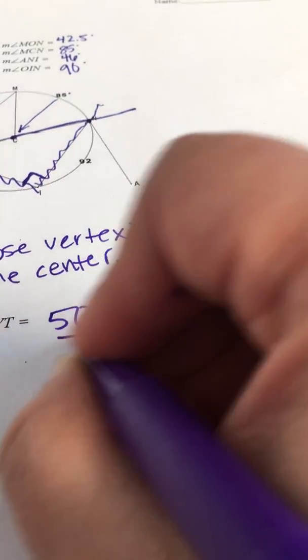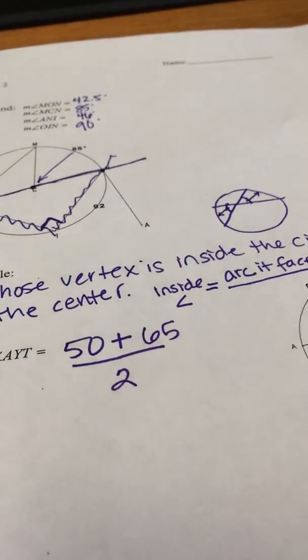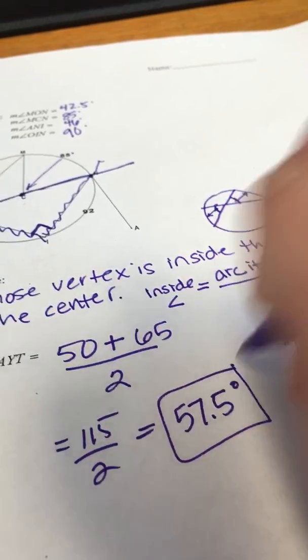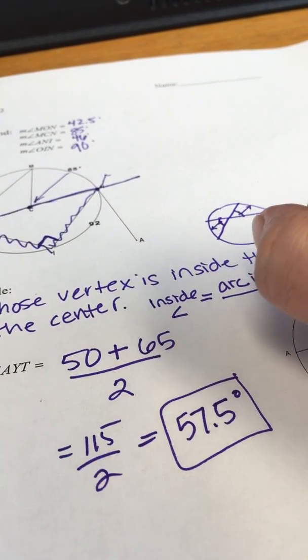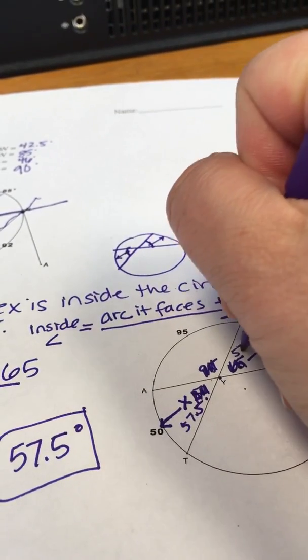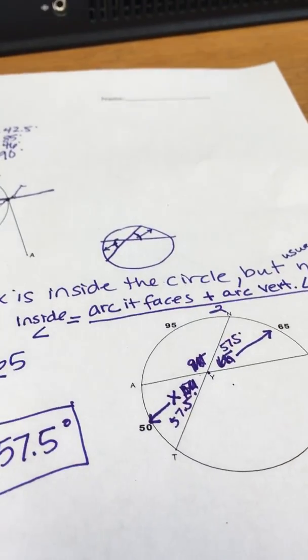So 65 plus 50, divided by 2. So average them and they're both going to be the same thing. So 115 over 2, which is 57.5. So it means this angle would be 57.5. And also we would use the same number, so vertical angles still apply to that one.